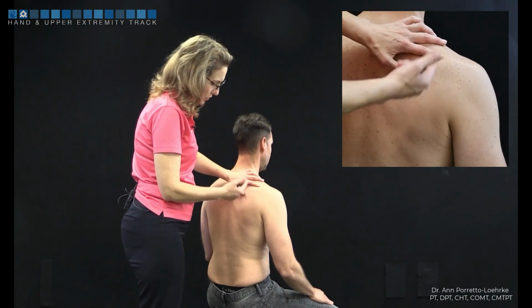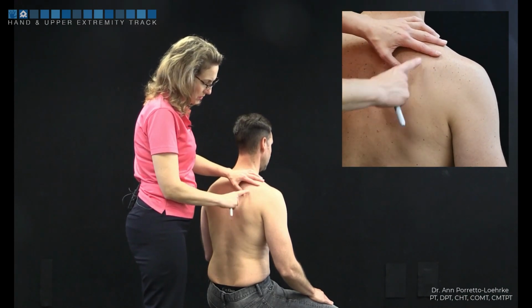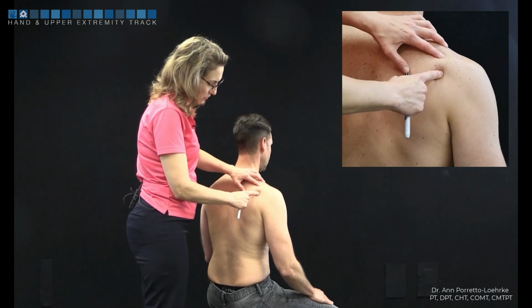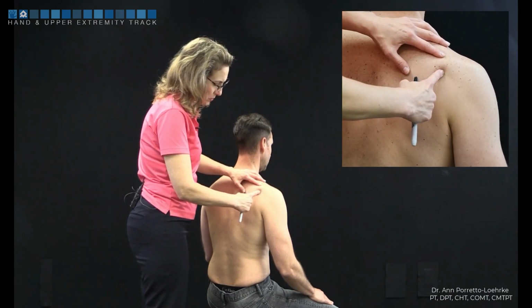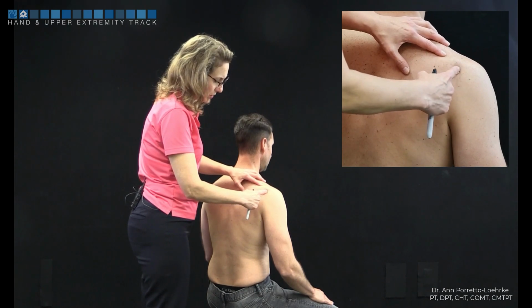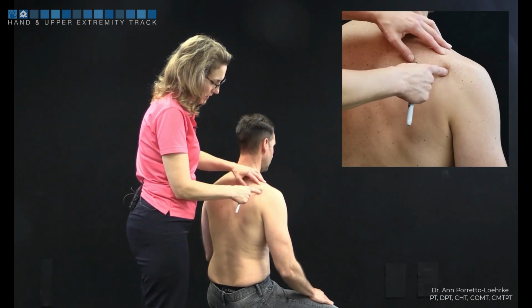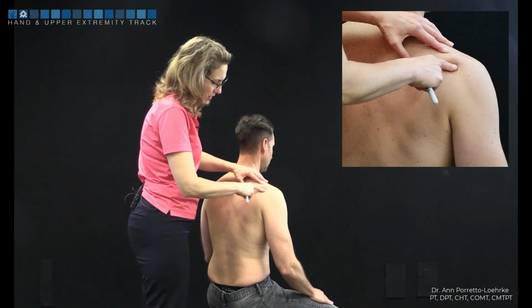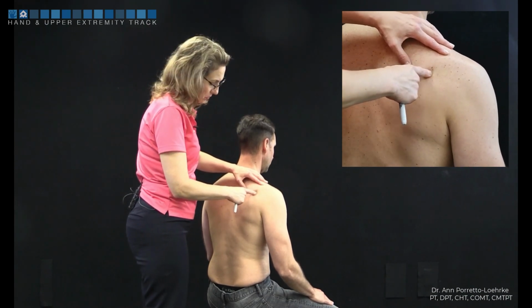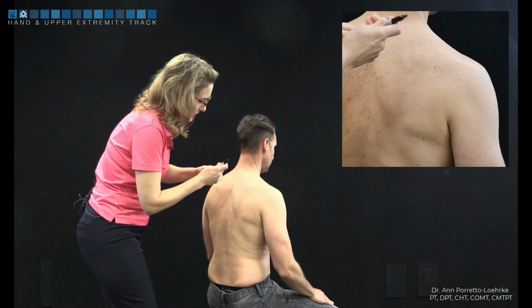It's going to be important when we do this, we don't want to use our thumbs, we want to use our index or middle fingers, and we're always wanting to be pointing up into the bony structure that we're trying to identify. We don't want to be sliding down because then we're going to miss it. So I'm going to come in and identify the inferior portion of the spine of the scapula.